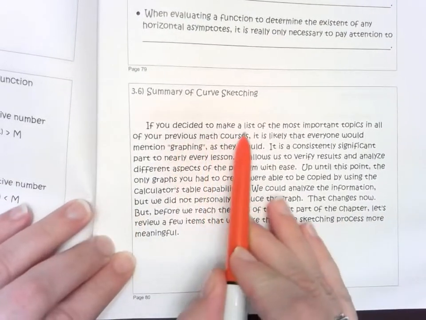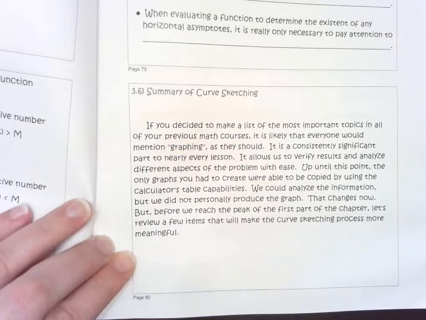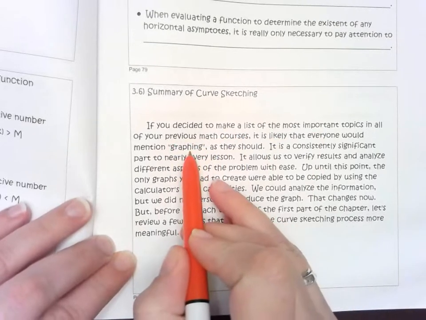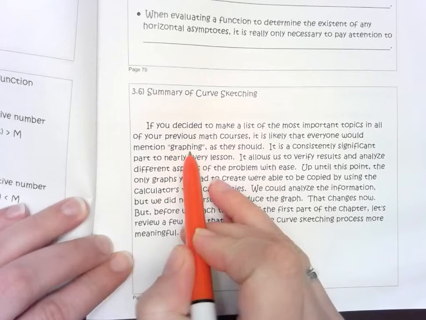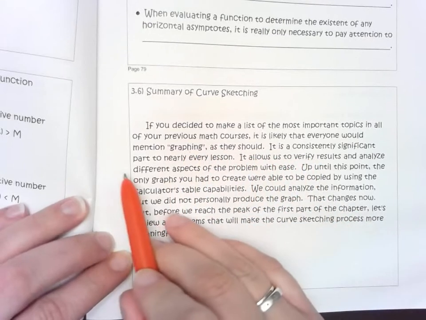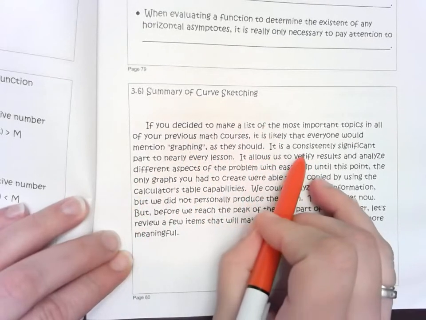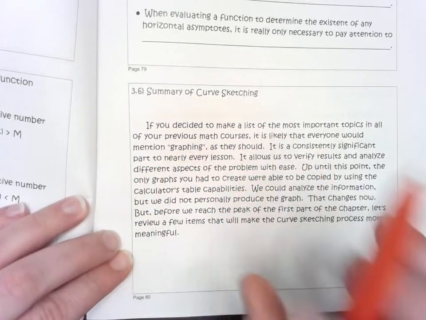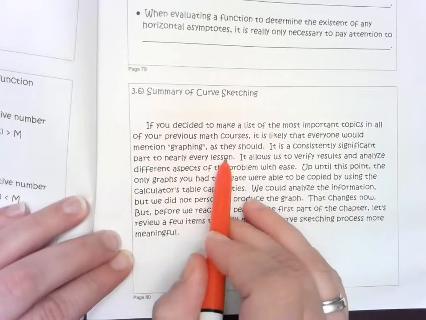If you decided to make a list of the most important topics in all of your previous math courses, it is likely that everyone would mention graphing. Graphing shows up in every math class. It is a consistently significant part of nearly every lesson.